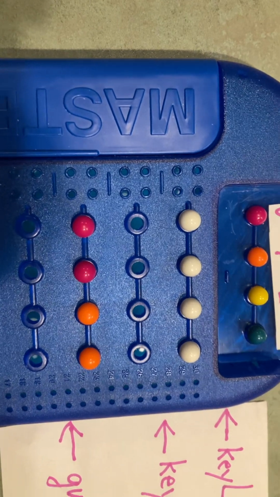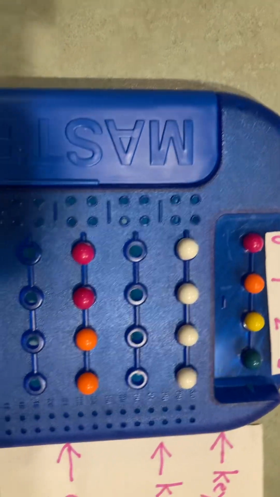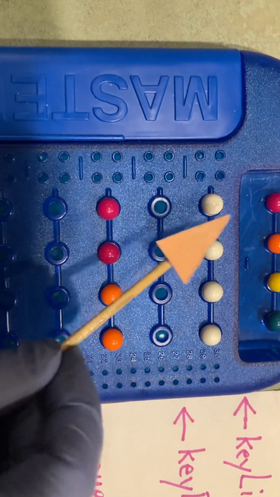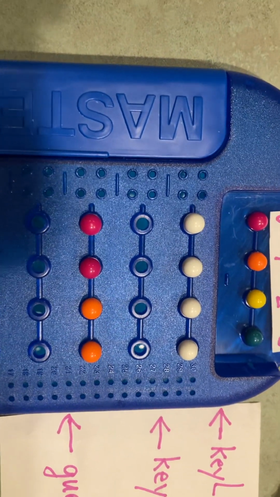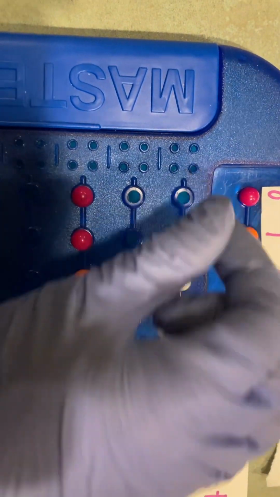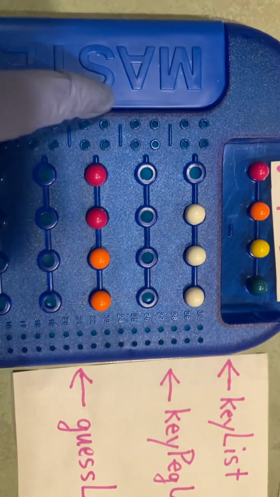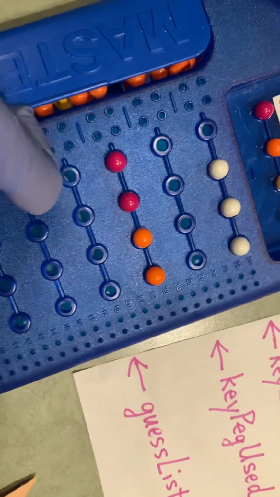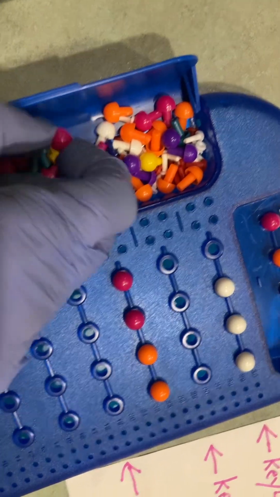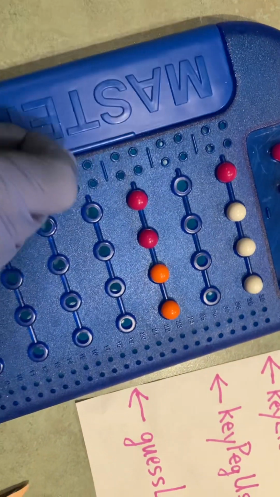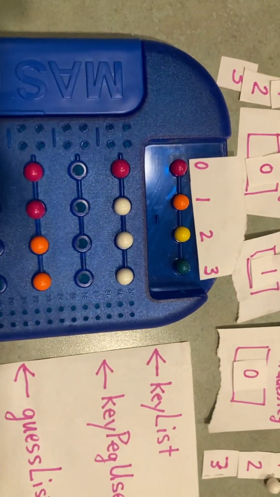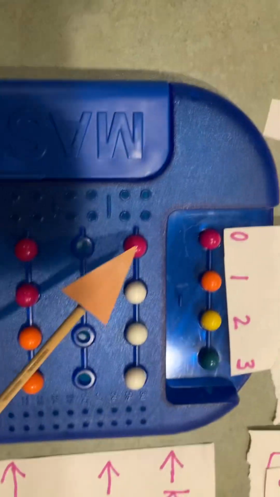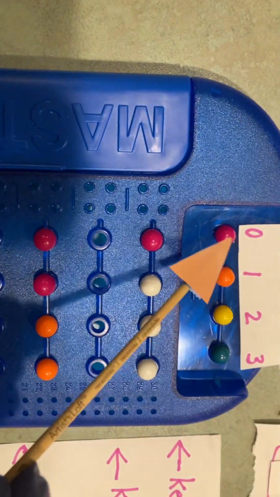And then after that, we have to say this one cannot be used again. So we have to change this to a red one. I have to pull out a red one because I didn't set one aside earlier. So now this says, don't use this one again.